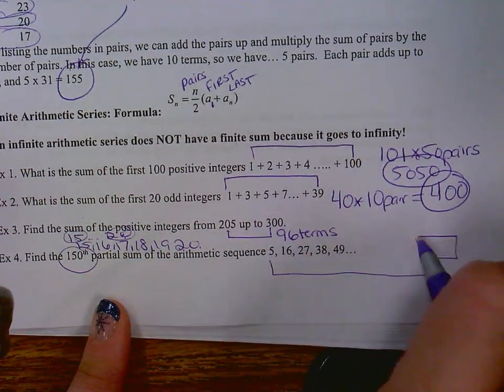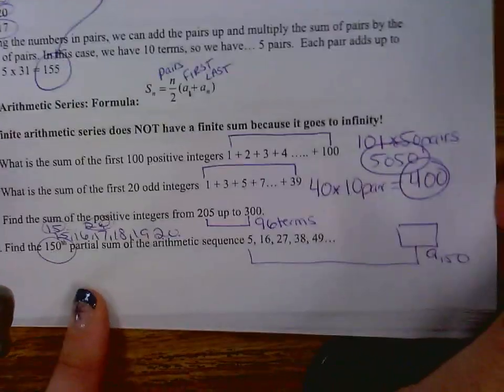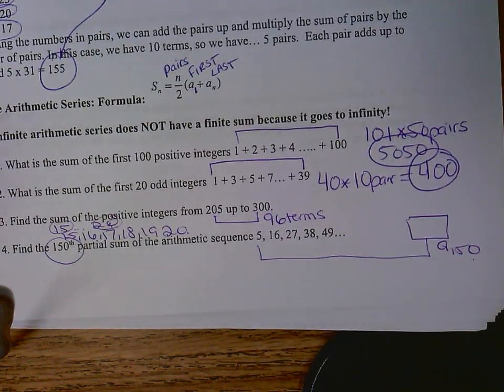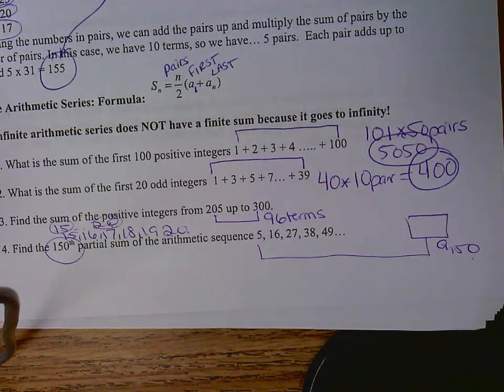And then on this problem, you need to do the first 150 numbers. You need to find term 150 so that you can use the formula. Times what? There are 96 numbers. But this is still the first term and this is still the last term. So your sum is 505. But we need to figure out how many pairs there would be. We're using 505, and then what's the number of pairs? There's 96 numbers, so I have 48 pairs. So you're doing 505 times 48.